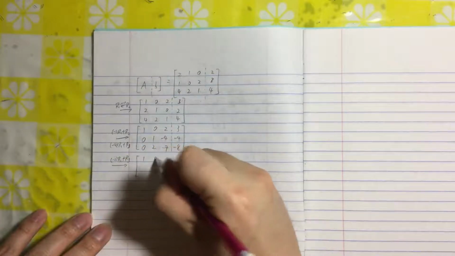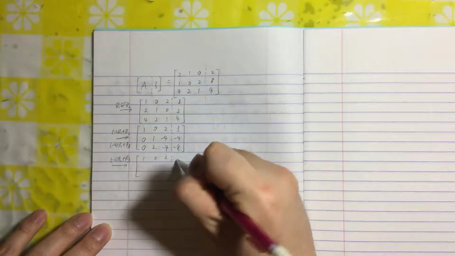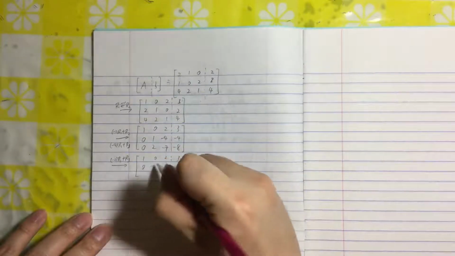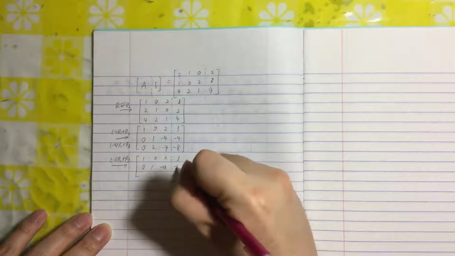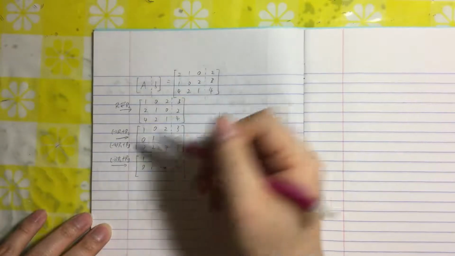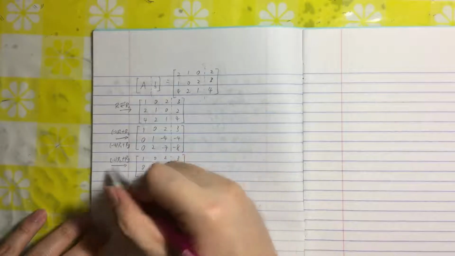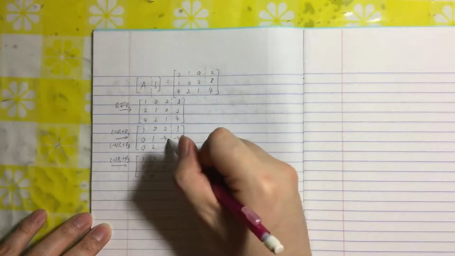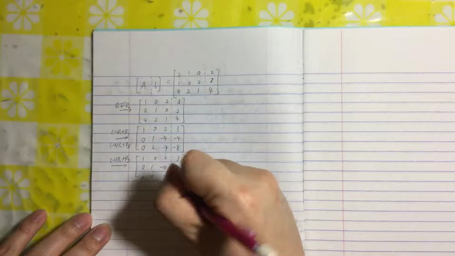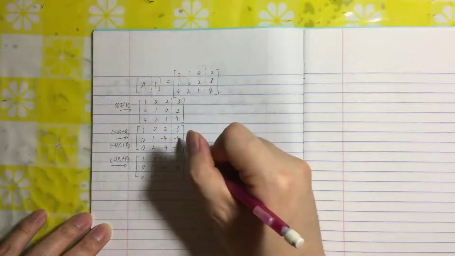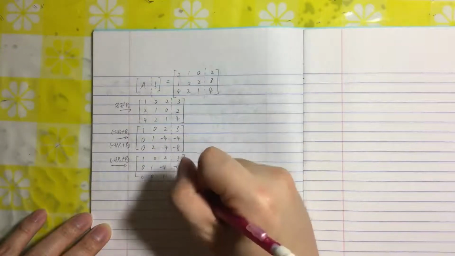You get 1, 0, 2, 3, 0, 1, -4, -4. Third row: 0, 0. -2 times -4 is 8. 8 plus -7 is 1. -2 times -4 is 8. 8 plus -8 is 0.